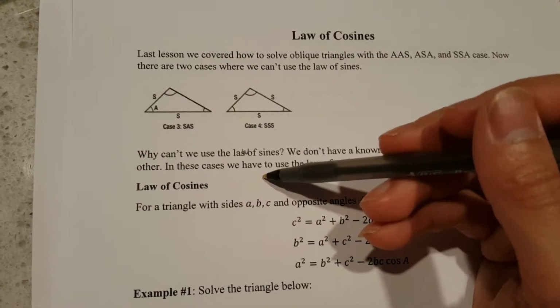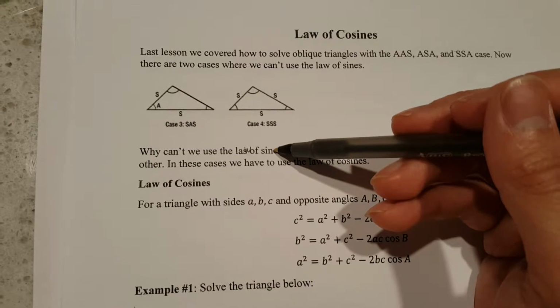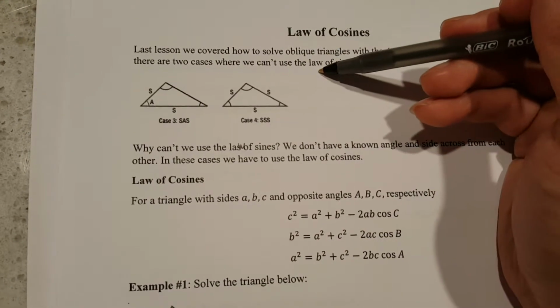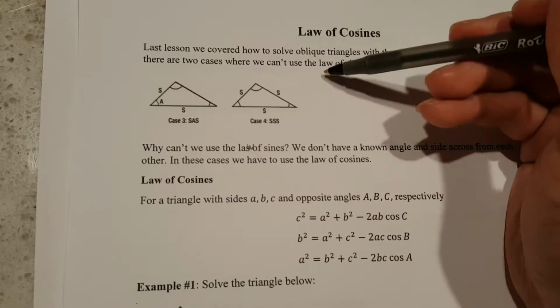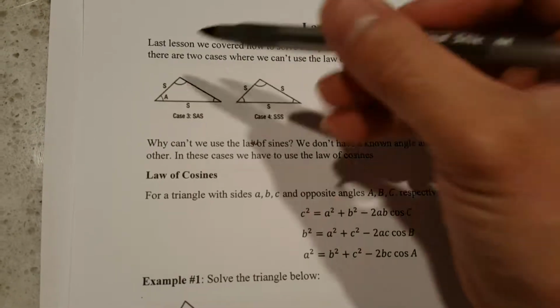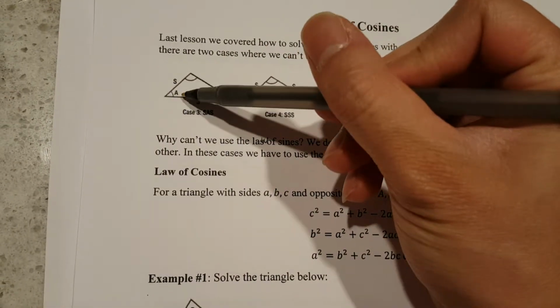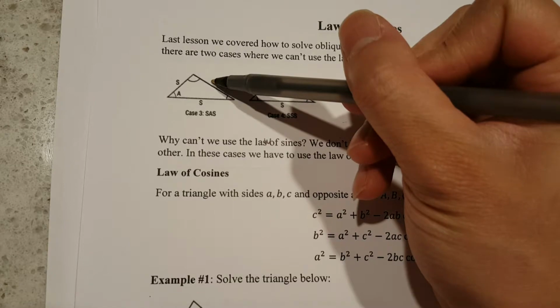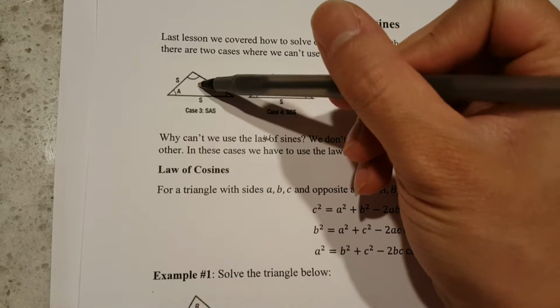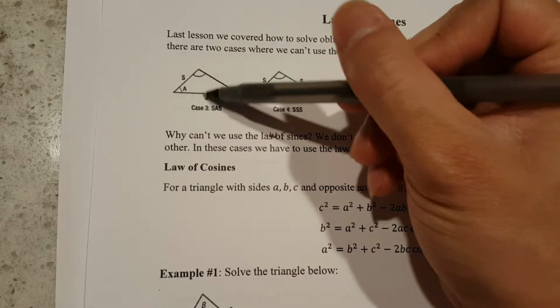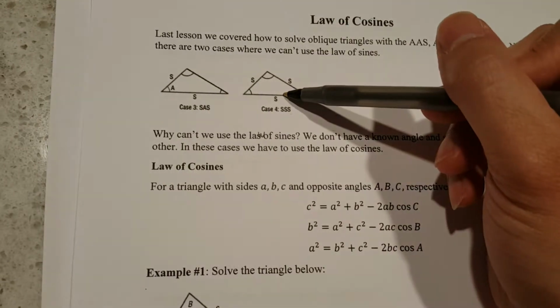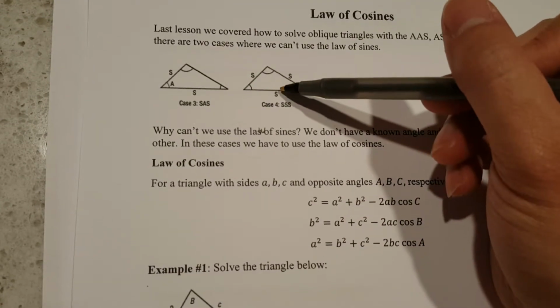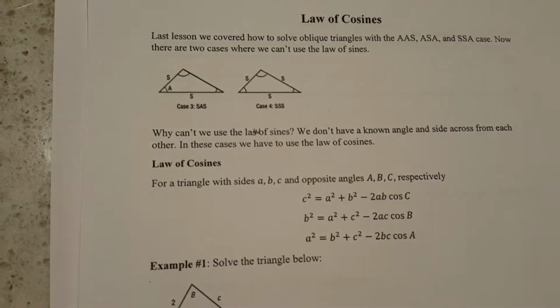Now, why can't you use the law of sines? Well, remember, for the law of sines, you need an angle across from a side to create that ratio. Look what I have here. I have an angle, but I do not know the side that's across from it. So you can't use the law of sines here. And also, if you have side, side, side, you obviously don't have any angle, so you can't create those ratios.